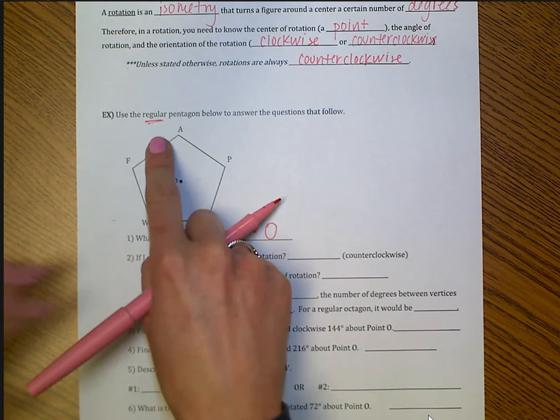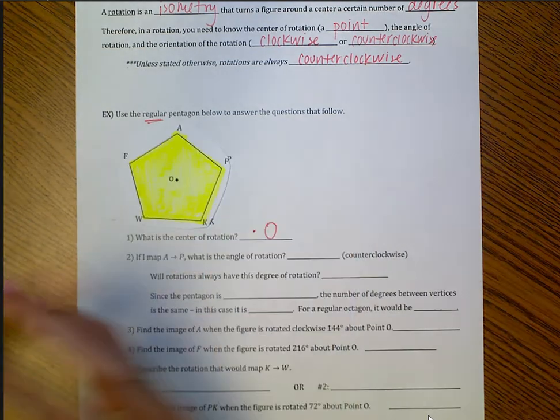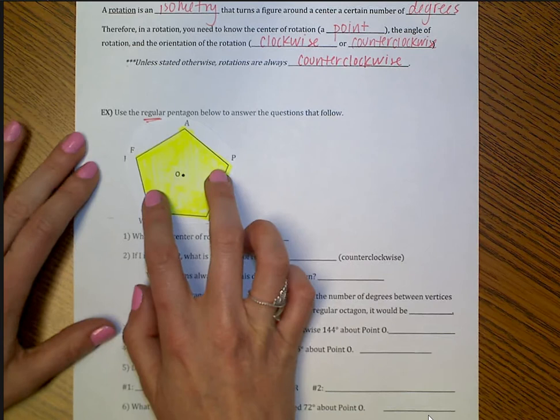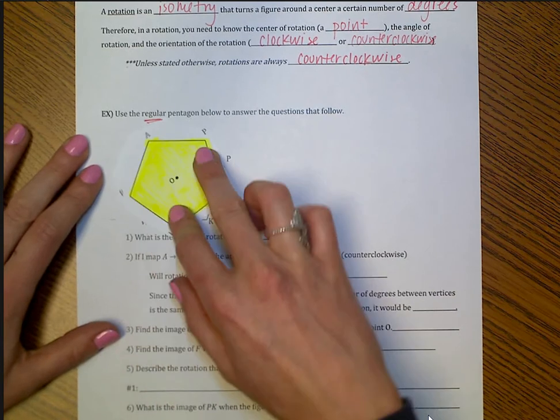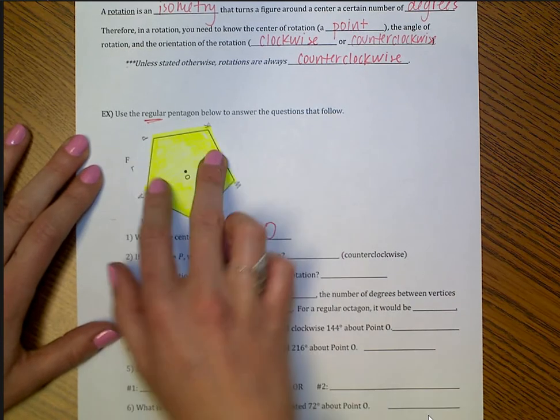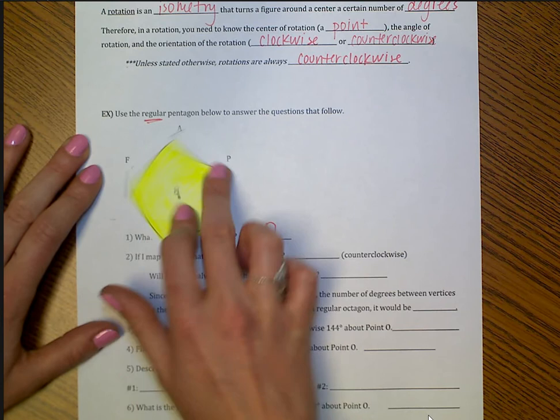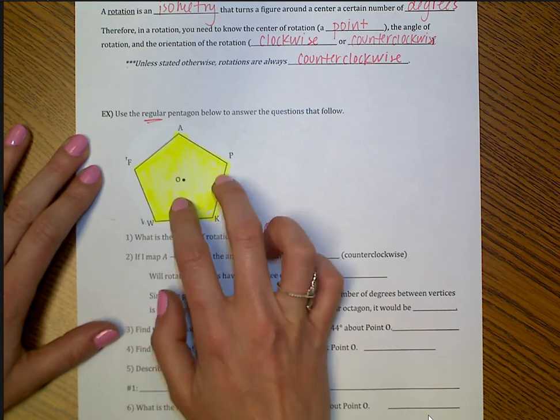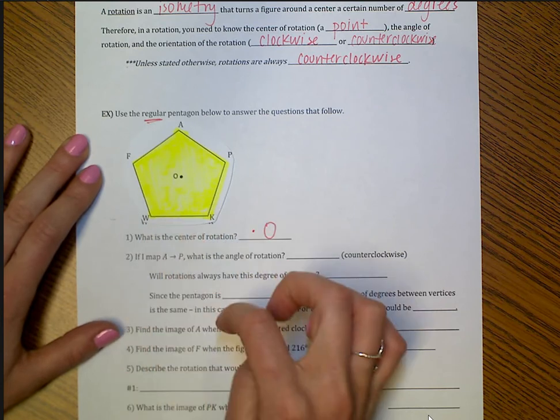360, so here's my little pentagon that we're rotating. If you rotate this thing full circle all the way around so it lands on itself, that was you rotating this 360 degrees, full circle.